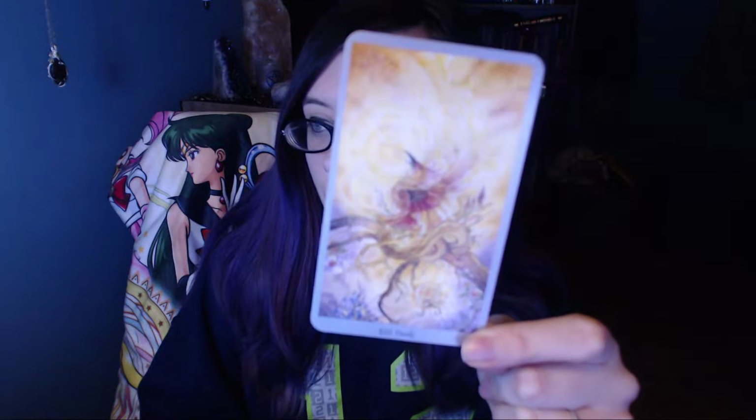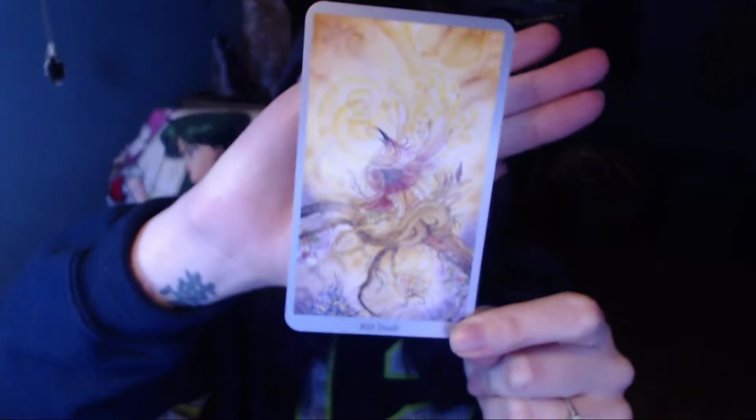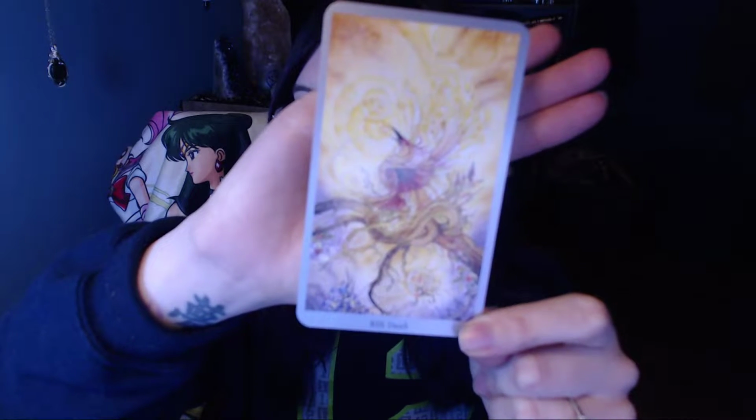The second one is from the Shadowscapes deck, which is the second tarot deck that I bought. I want to say probably close to 9 years ago. And it's got, again, the rebirth imagery here.